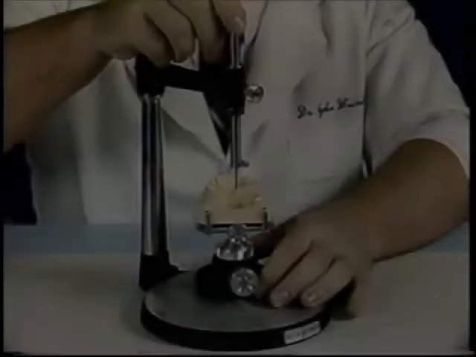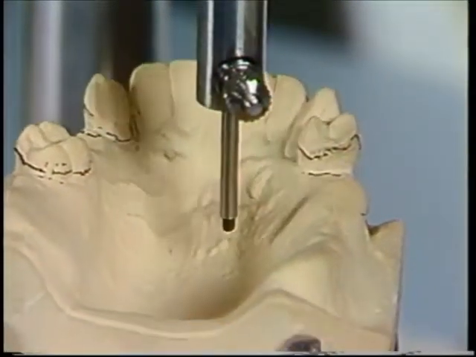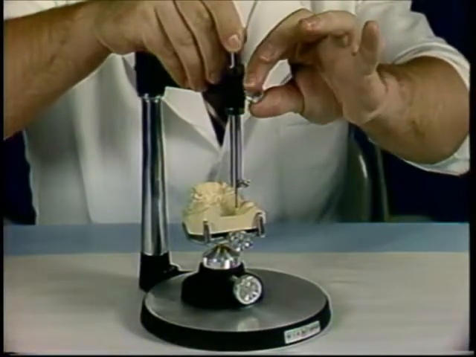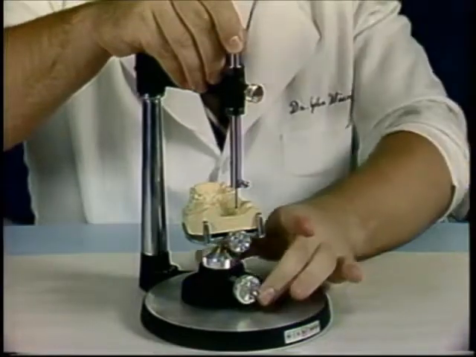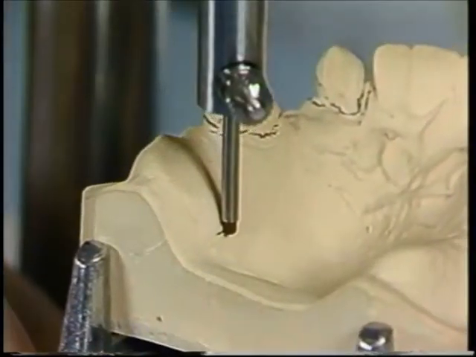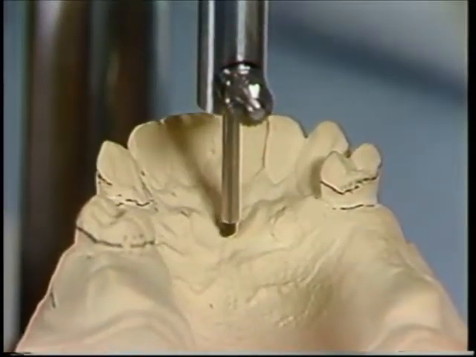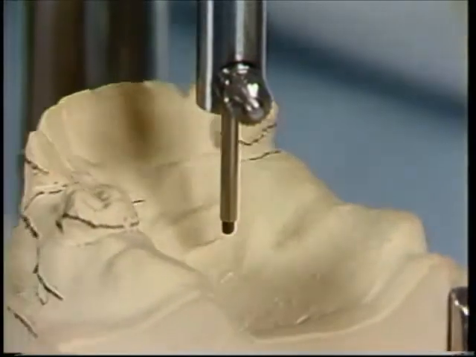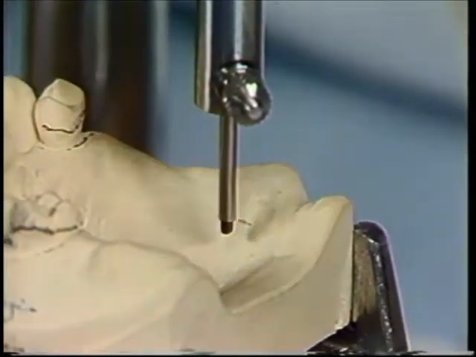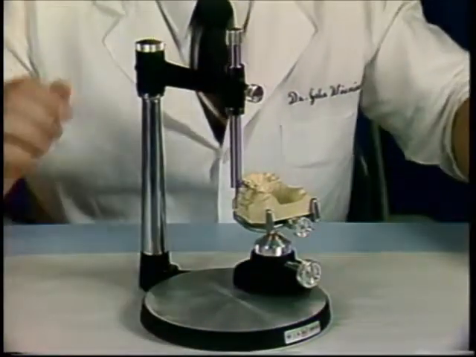Another method of tripoding requires the placement of 3 widely spaced dots on the cast. Using the carbon marker, 3 widely spaced dots are placed. In this procedure, the vertical spindle is locked. The marks are circled with red pencil to distinguish them from stray carbon markings.